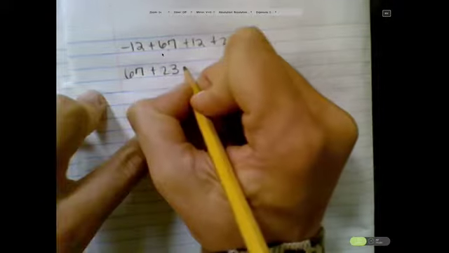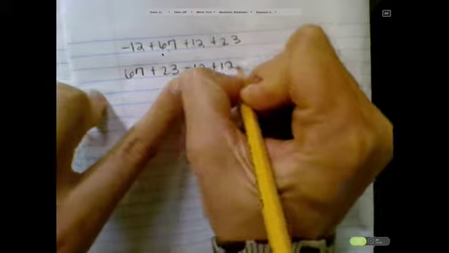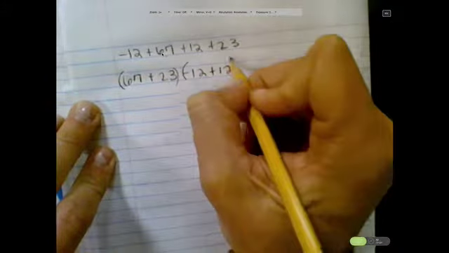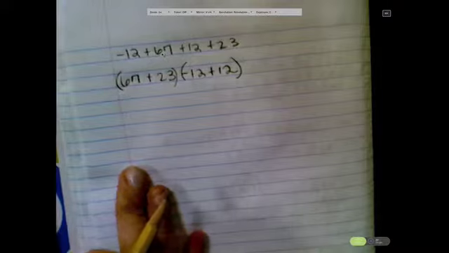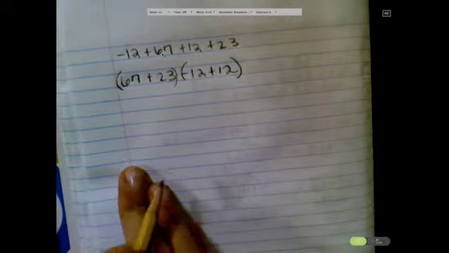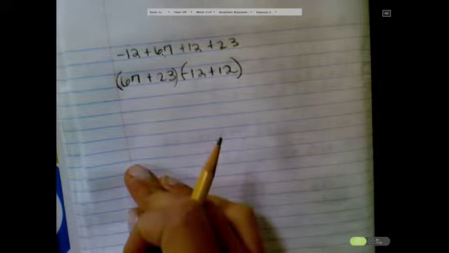Say it again. Okay, 67 and 23 are complementary numbers, and 12 and negative 12 will cancel out, so I'm going to put those together. So I just used the commutative property to move the numbers together. Okay, now I'm going to use the associative property to simply show which pairs I'm adding together. Make sure you're writing this down.